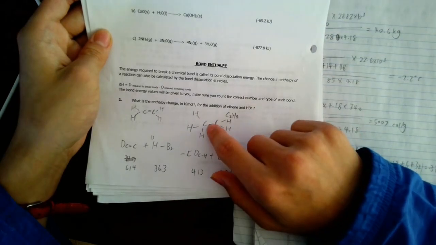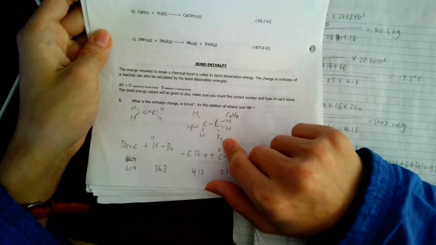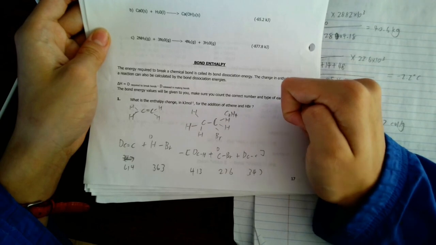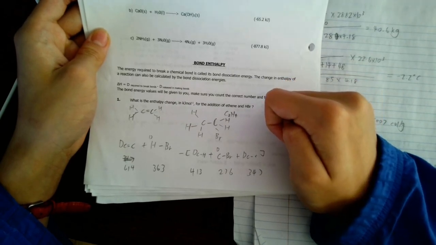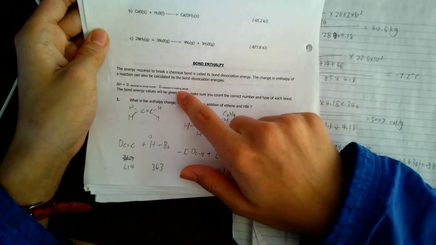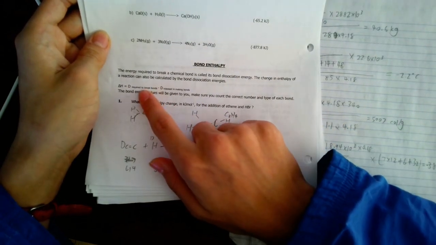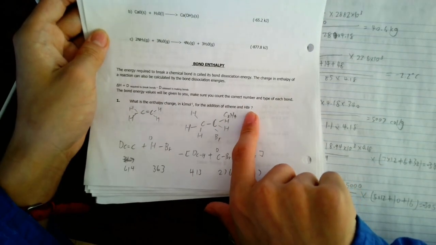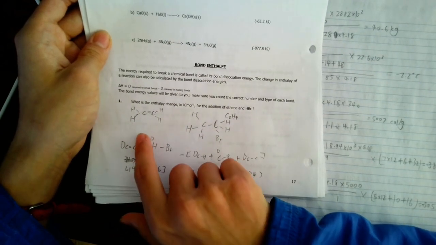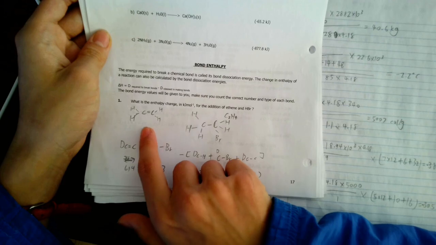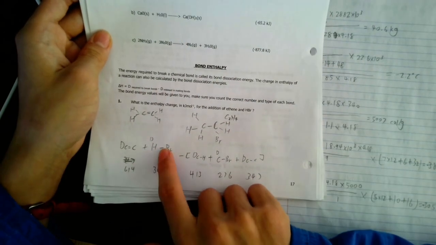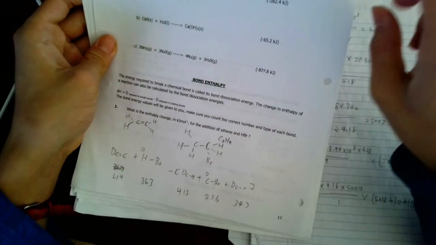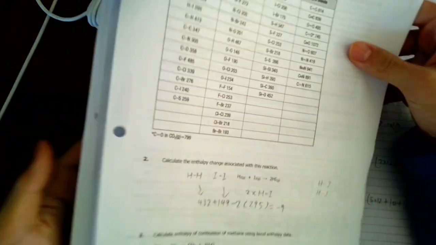We also add this CH bond here, and this CBr bond. And we're gonna subtract the energy that's released for making those bonds, and add the energy that's required to break bonds. HBr originally has an HBr bond, and we decompose it and break it, so we add that. We add this and we add this, and we subtract those new bonds that are being formed, and that's the third way to calculate the enthalpy.